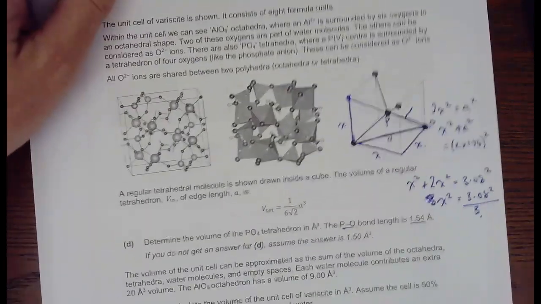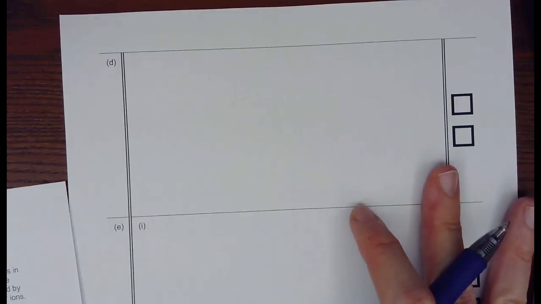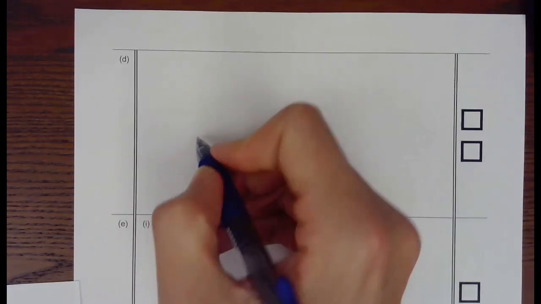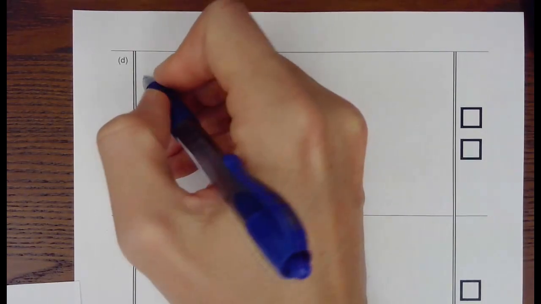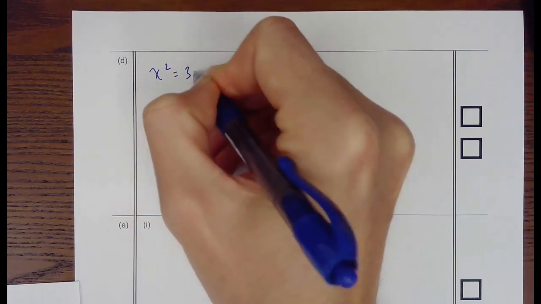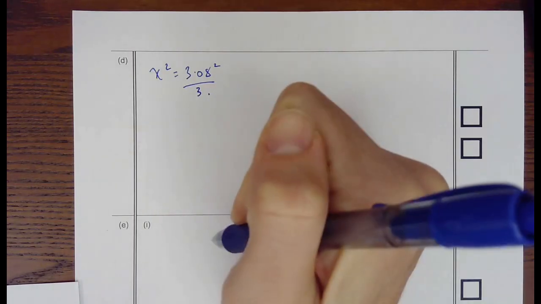If only there was space where they gave you to do the working, right? Okay, so far, and obviously all of this working really should have been in the box, just in case I don't get the right answer at the end, I can still get some marks. So I've got x squared equals 3.08 squared divided by 3.